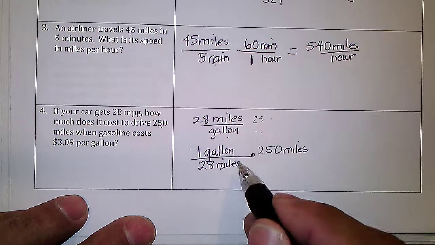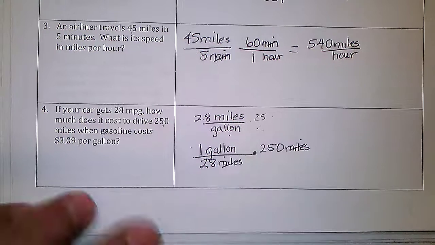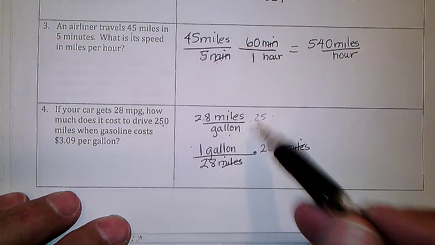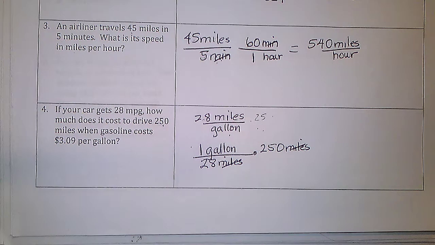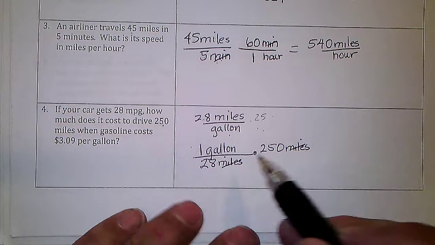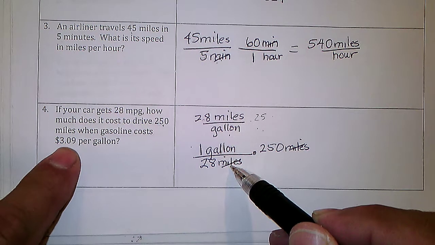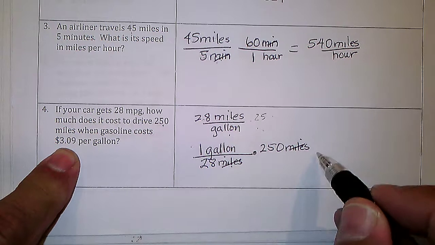And now the miles will cancel, and I will find out how many gallons, because the gallons will be in the numerator. So I didn't want it this way, even though that's the way they gave it to me.